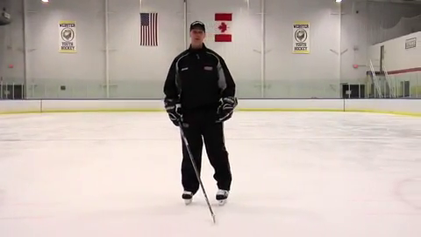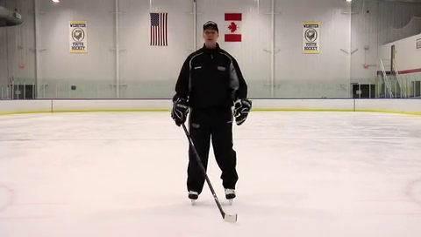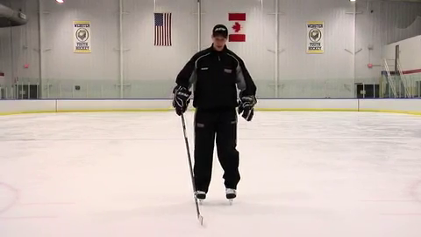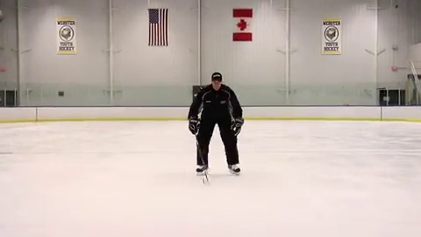Our first time down the ice, we made the 2-foot toe push strong and deliberate. This time we're going down the ice really quick. So it's like this again. We get into that strong knee bend, let our legs come out, and then quickly.